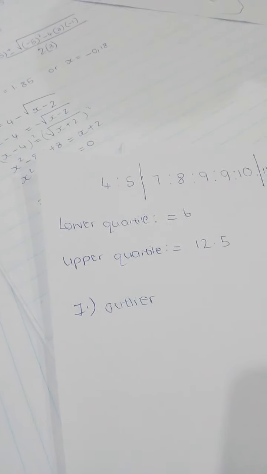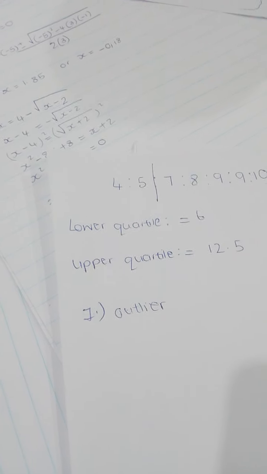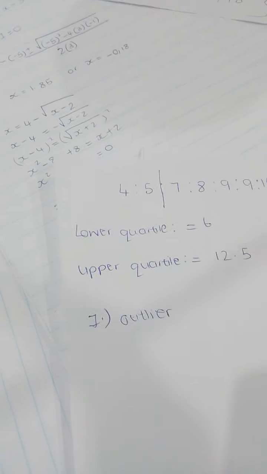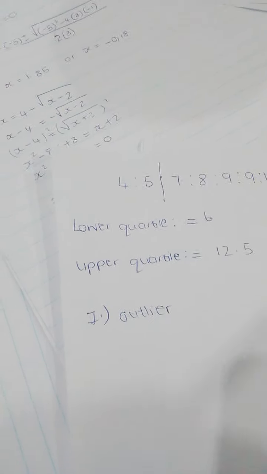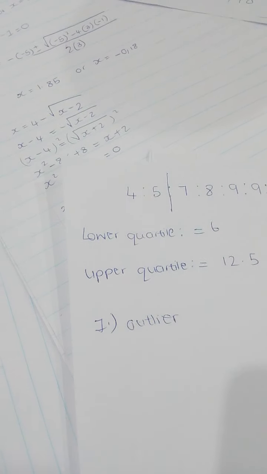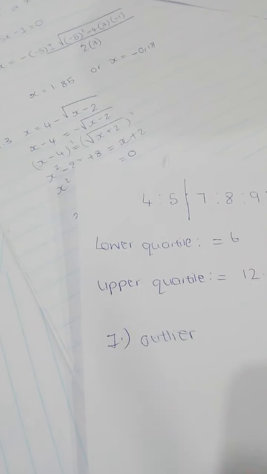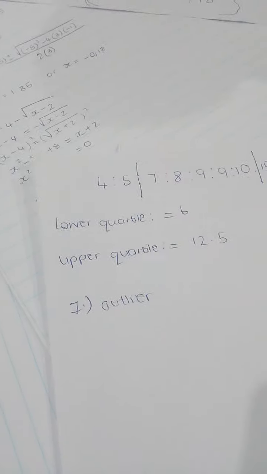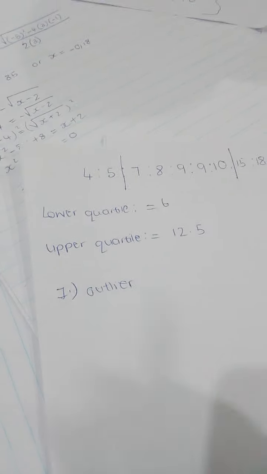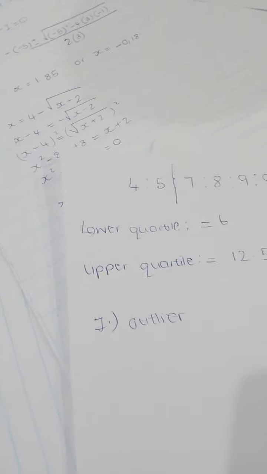For example, in the whole class, if everybody got like 60% and 50%, let's say in maths, but then there's maybe one person that got 97%, and that 97% is going to drag the average to become more. So that is basically what an outlier is. Or maybe a person gets lower than that, and the whole average is going to drop. So they are basically asking you for the numbers here that are outliers.